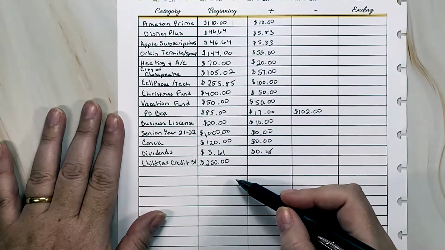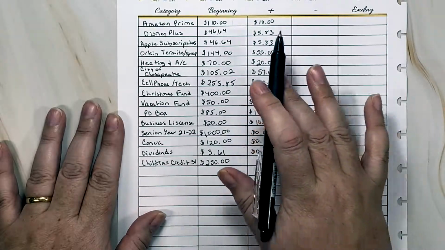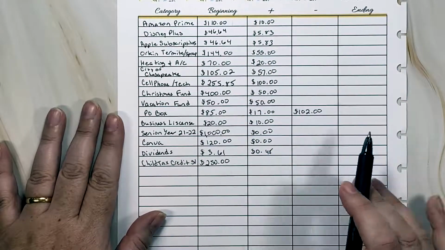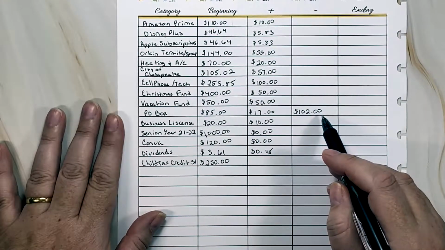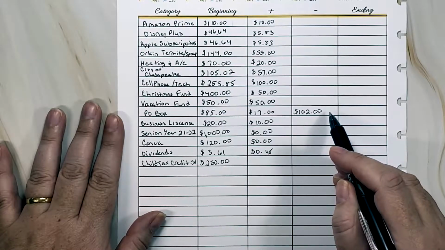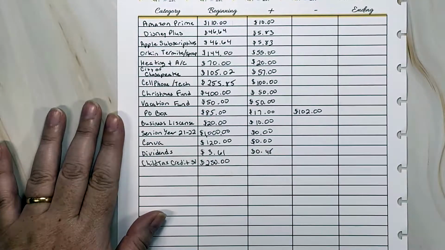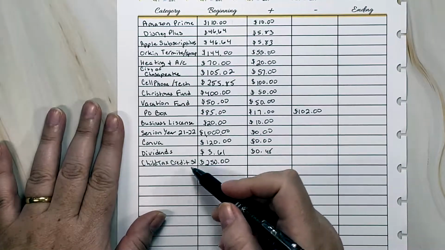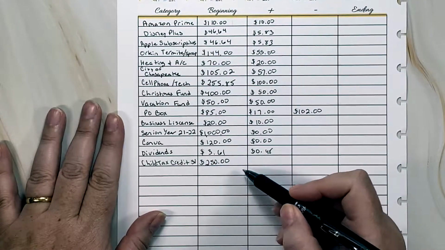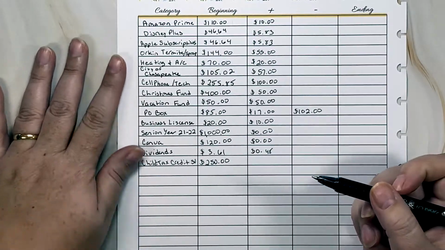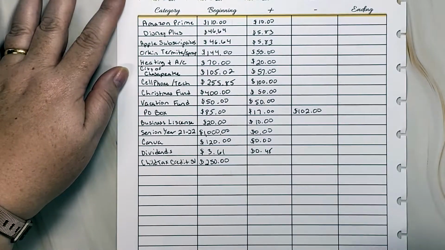I'm just going to total my beginning, and we'll do the adjustments of the math later. I know I'm going to definitely reduce it by $102, which will zero out this PO box for the year in August, and then next month I'll start again. Here, I'm just going to let this build and see what happens. And yeah, so that's kind of what I'm doing right now.